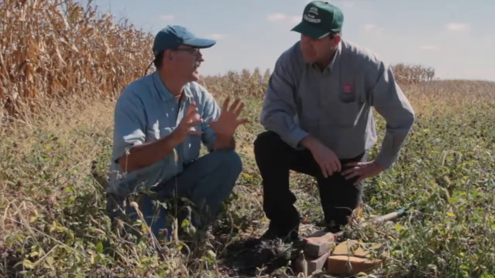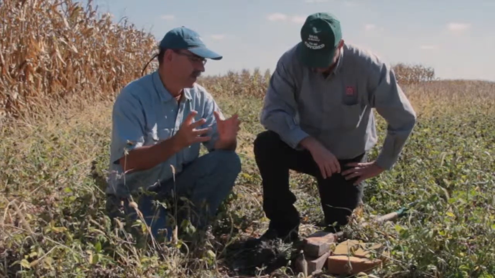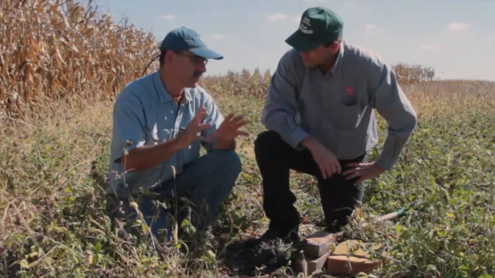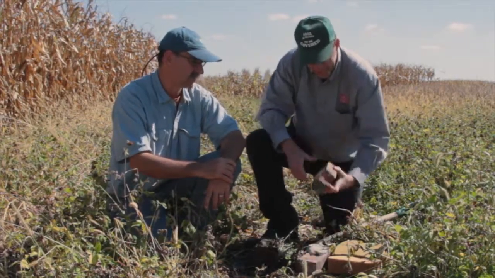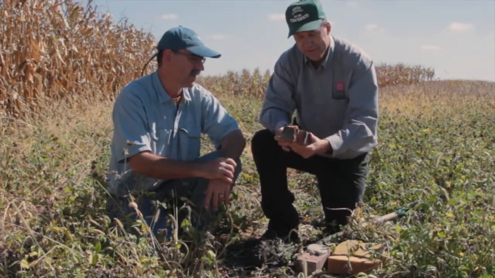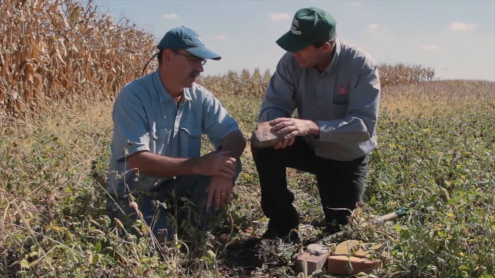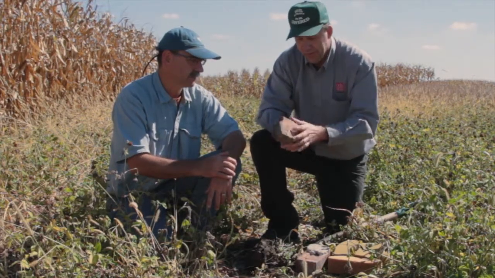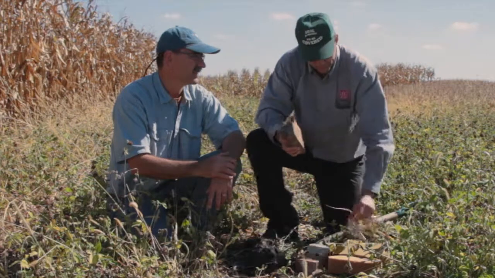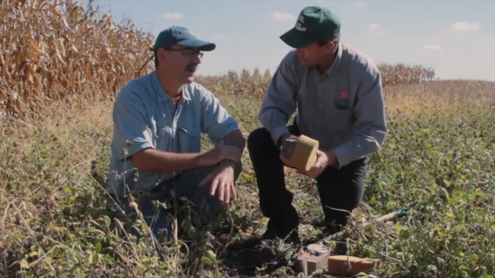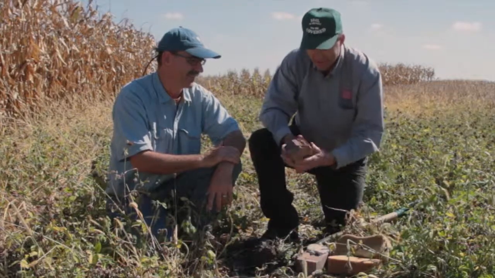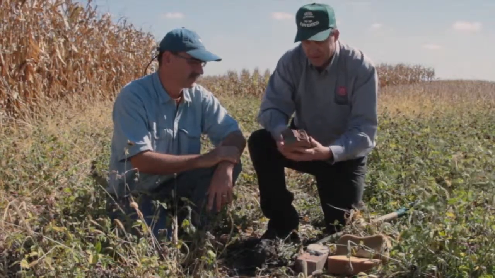Jim, this is one of your illustrations that you use to look at soil structure and compaction. Is that correct? That is correct. And so what we're going to use is a brick. And a brick's made out of what? Clay. So this actually came from the soil. We're going to use clay to demonstrate.